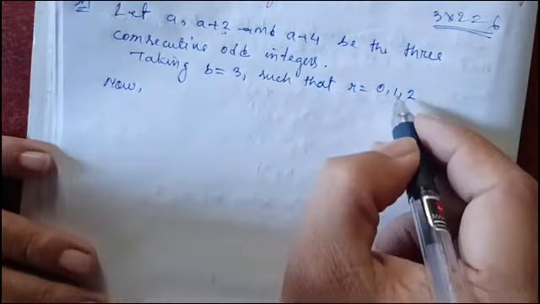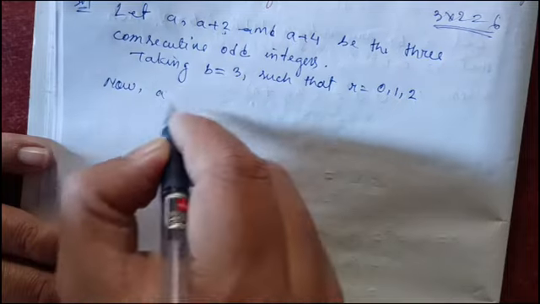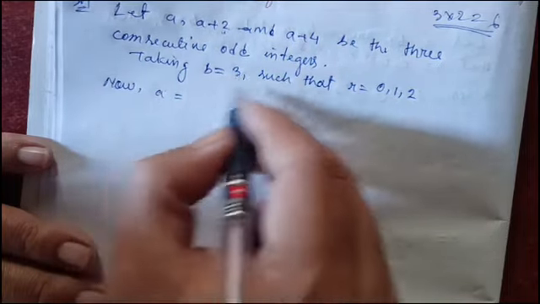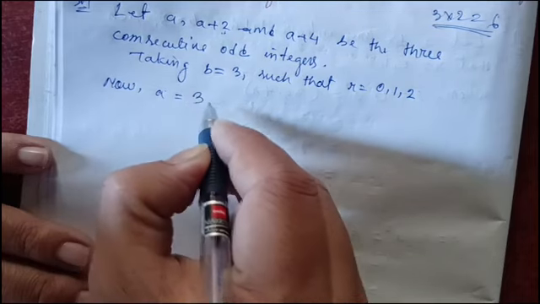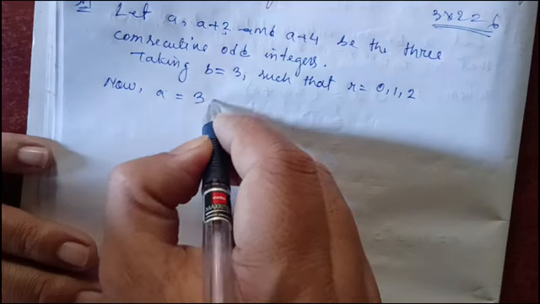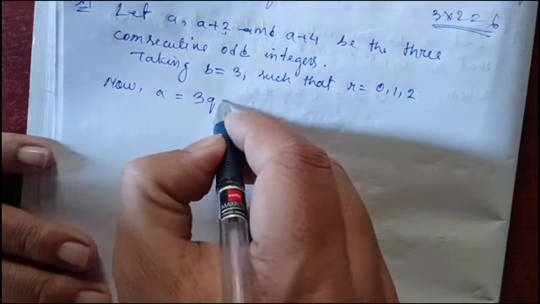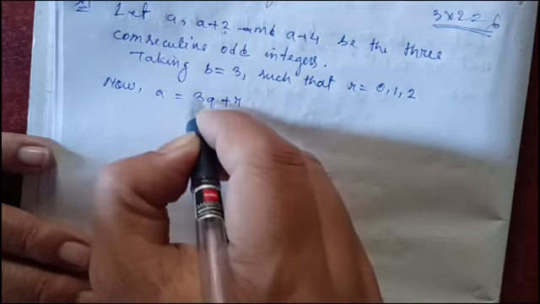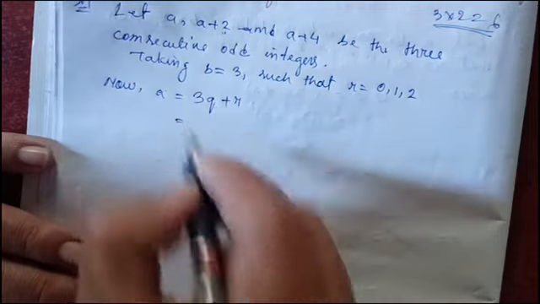So this a can be in the form, this is 3, right? Then I told you to write 3q, plus r. 3q plus r.